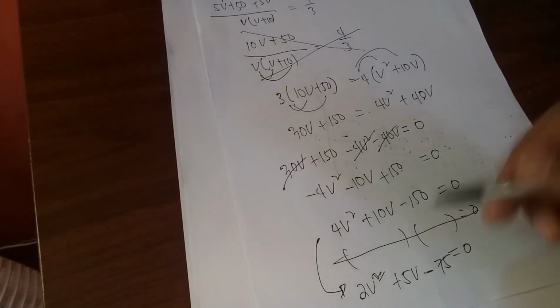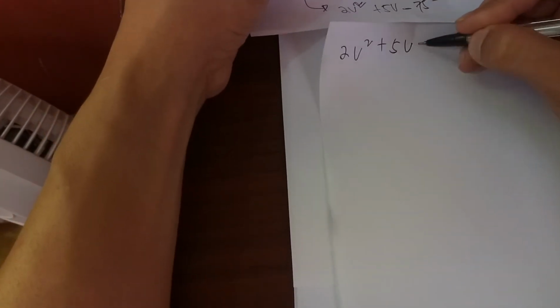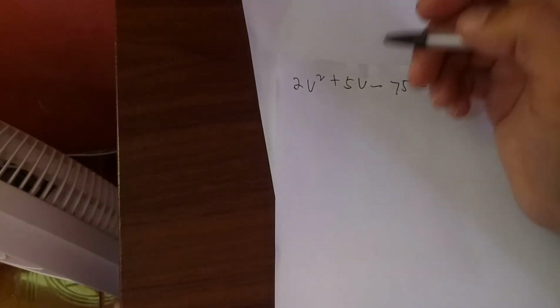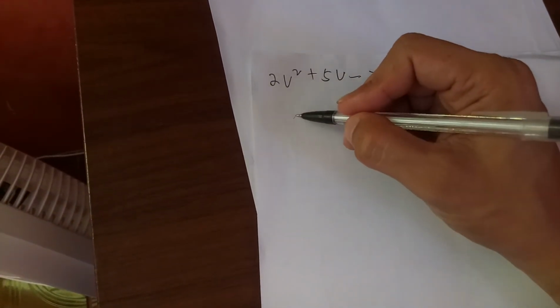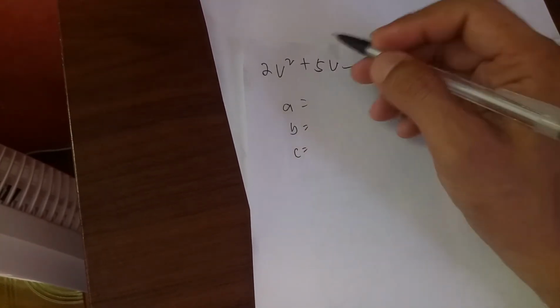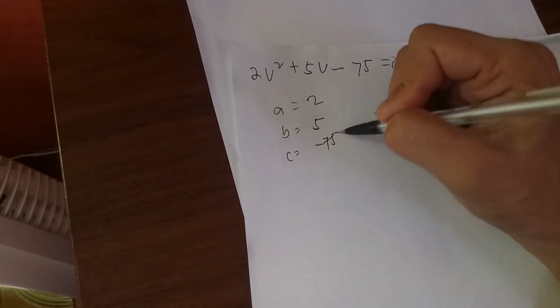Okay, let us rewrite this to another sheet. Hindi na kasya. So, again, we have here 2v squared plus 5v minus 75 equals 0. Okay, how to factor this one? This is an example of a quadratic equation, if you still remember during your grade 9. The value of a, b, and c, it is in the form of ax squared plus bx plus c, where a is positive 2, b is 5, and c is negative 75.